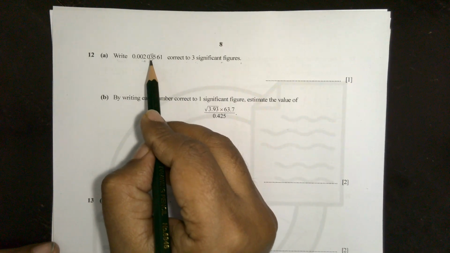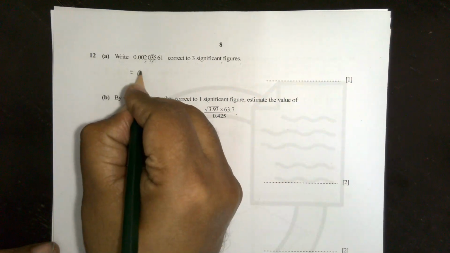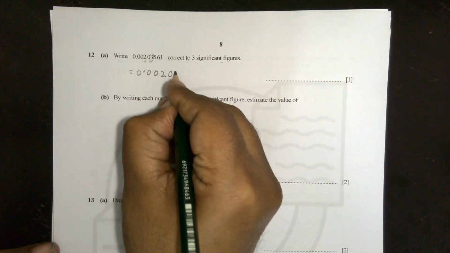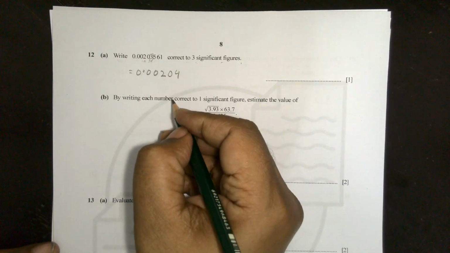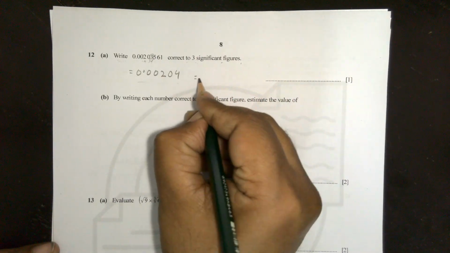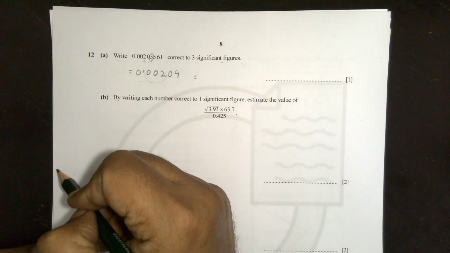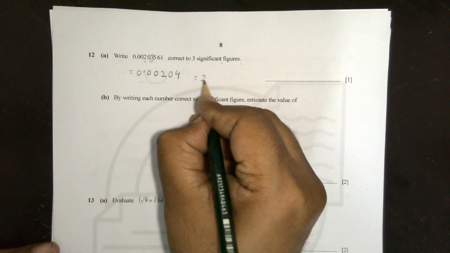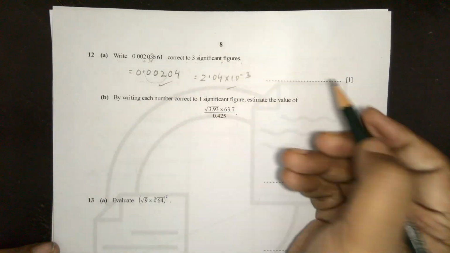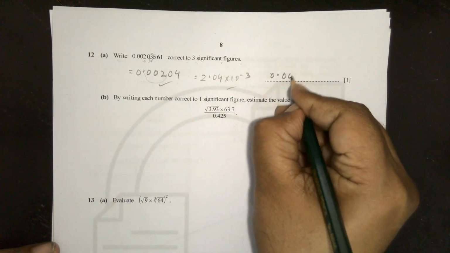Right. So on the right side of 3 there is 5, so it will be converted to 0.00204 instead of 3. So you can write in this format, or if someone wishes to write in standard form, they're also welcome. So the decimal will go here, so it will be 2.04 times 10 to the power minus 3. So both are legitimate answers. So I can write 0.00204.